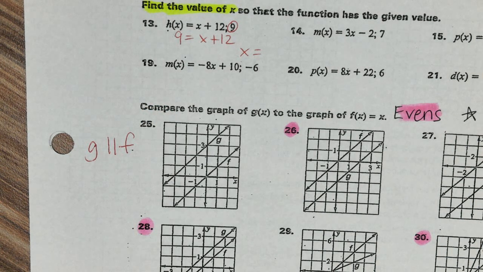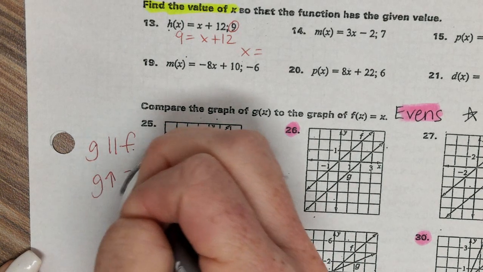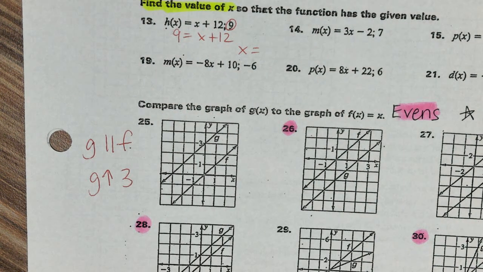F is the parent function, so I'm always going to write my comparisons in terms of G. Where is G located compared to F? G is up 3 units. Please don't put that F is below, okay, because you're comparing G to F. So always put how G is.